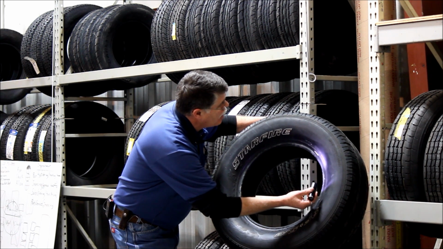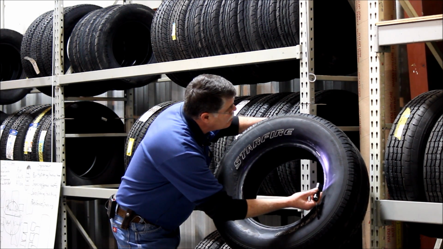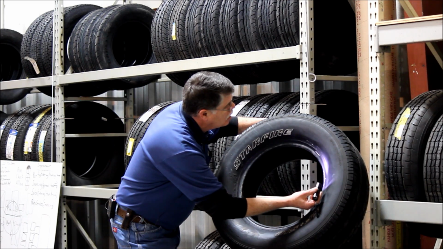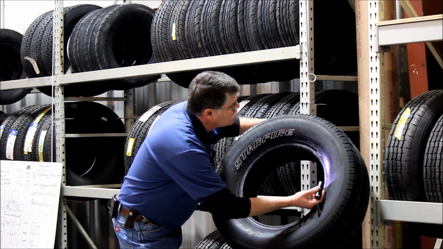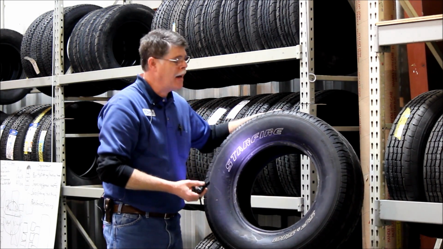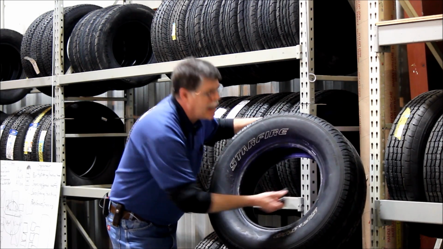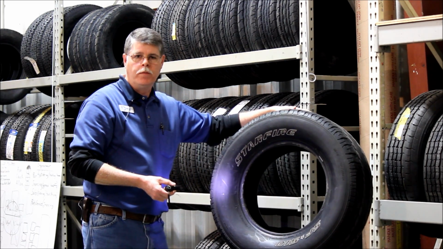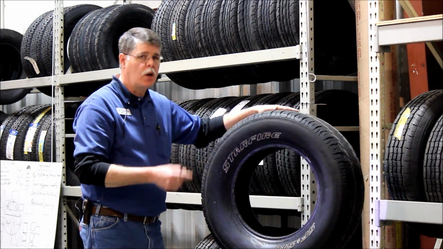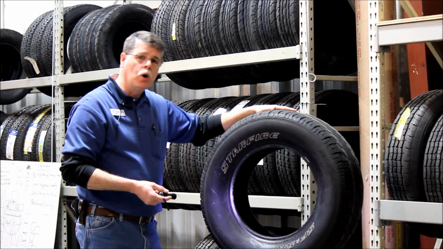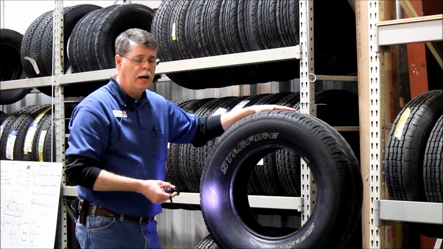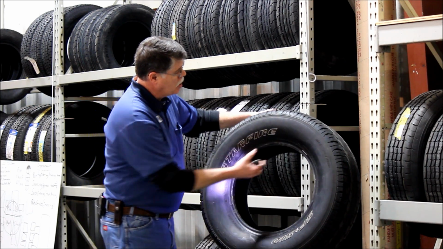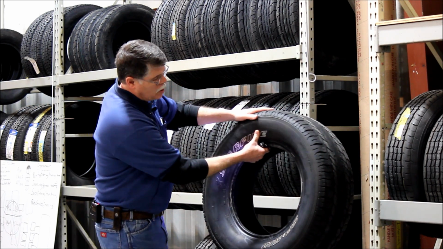This particular tire here has a maximum load capacity of 2,403 pounds and a maximum air pressure of 44 pounds. Again, this is a large passenger car tire. Could also be used on an SUV or a light truck. You notice how flexible the sidewalls are on it.